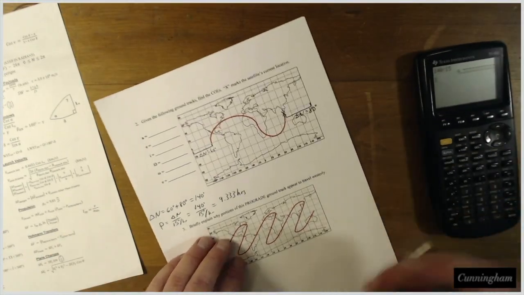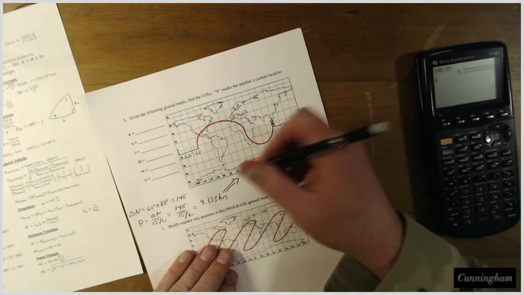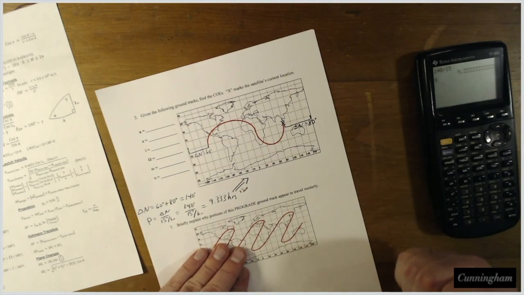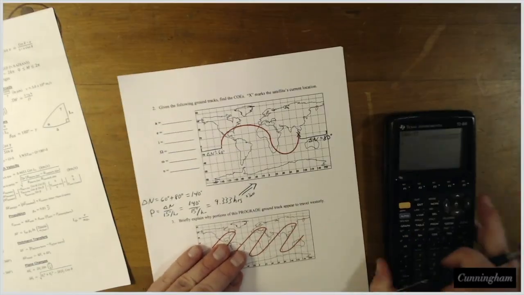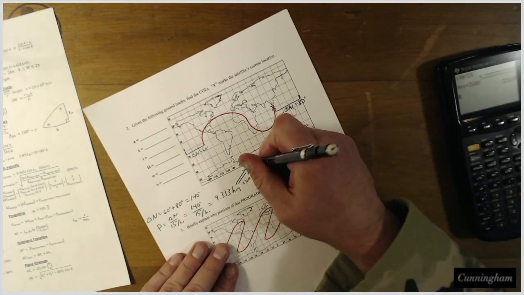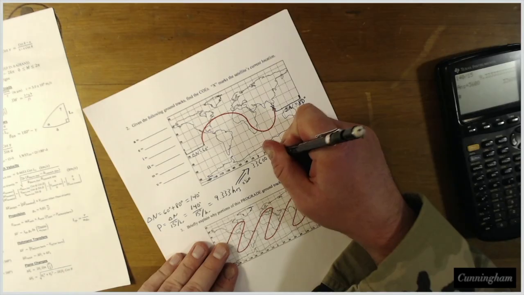Right on. We need to convert this from hours to seconds so we can use it in the period equation. And that gives us 33,600 seconds.